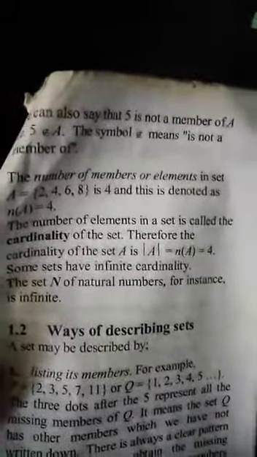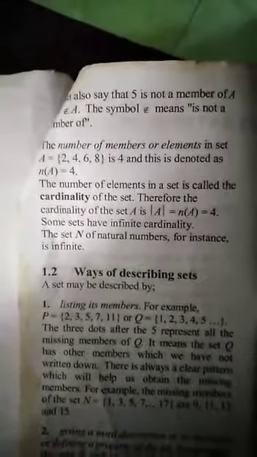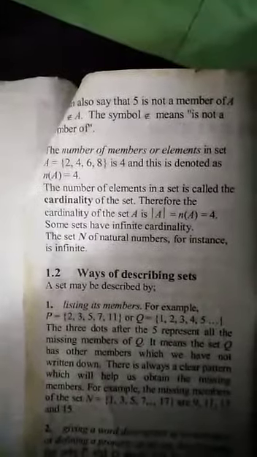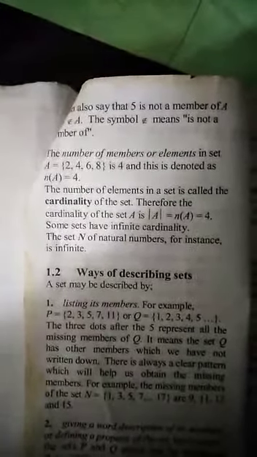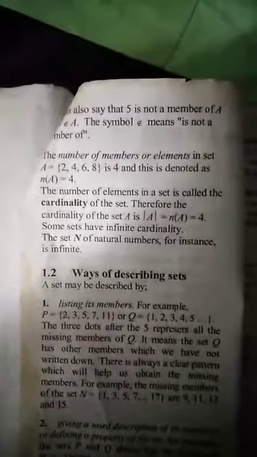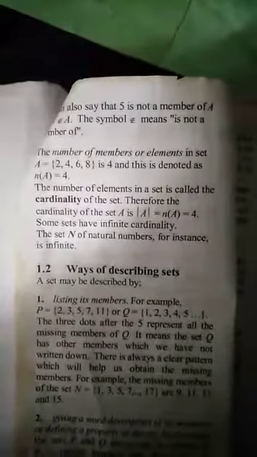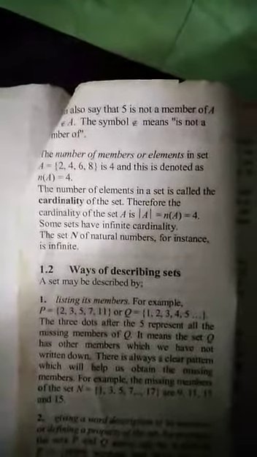Ways of describing sets. Types of sets. Basically, there are several types of sets, but for easy learning, we can take it as there are basically two types of sets: finite sets and infinite sets. A finite set is a set whose last member or element is known. The opposite, the infinite set, is a set whose last member is unknown.